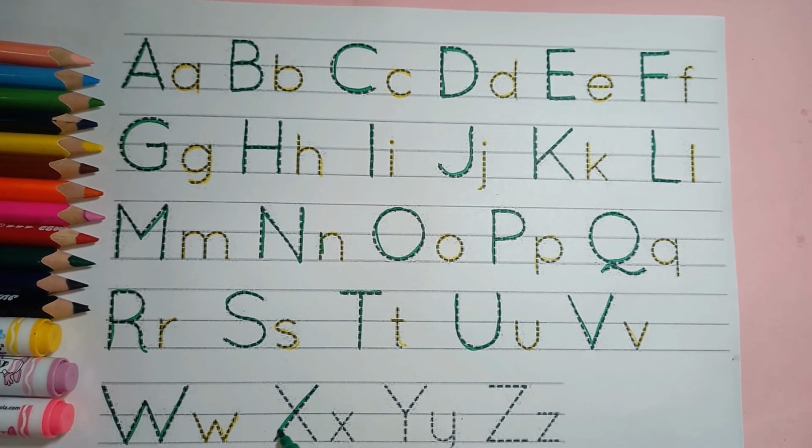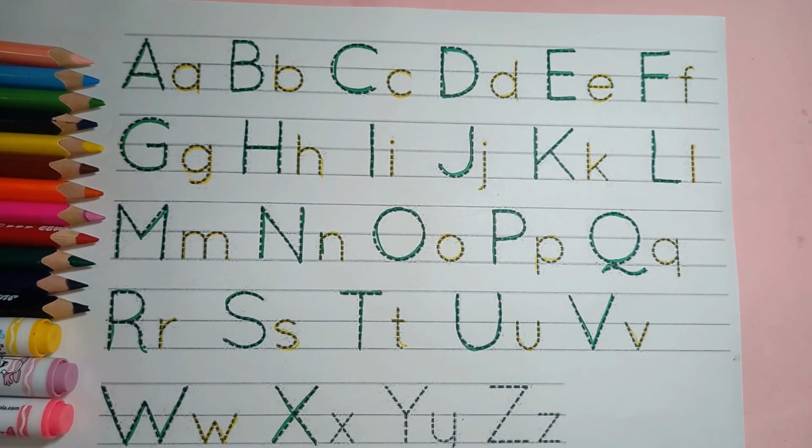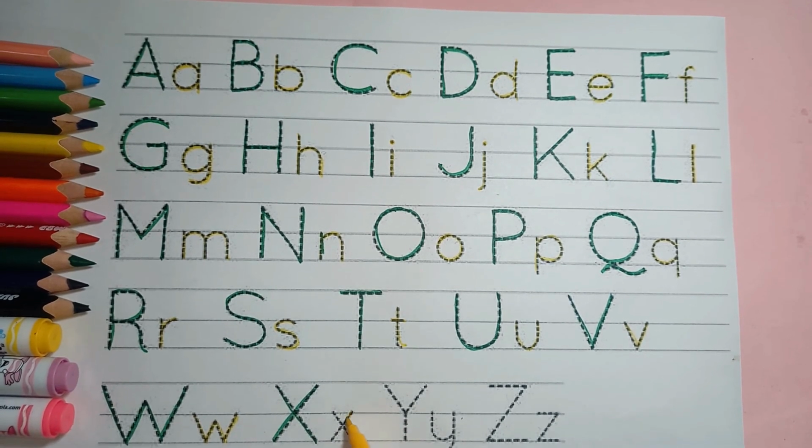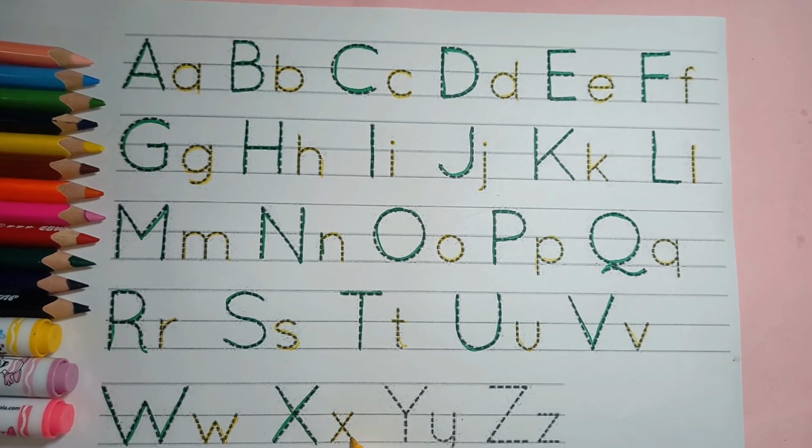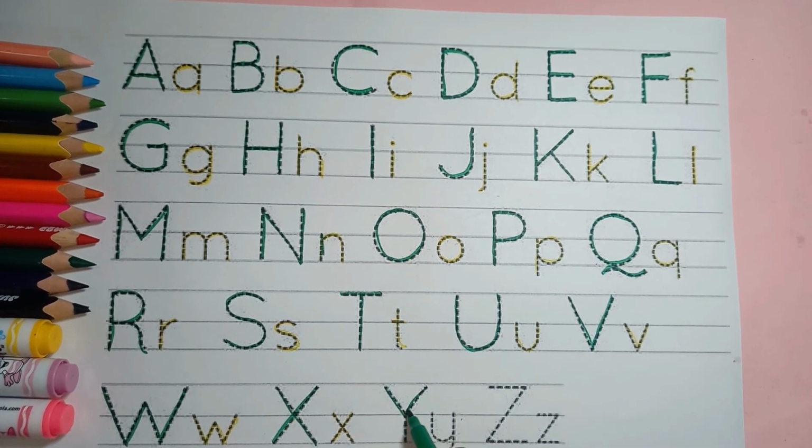Capital letter X. X is for X-ray. Small letter X. Capital letter Y. Y is for York. Small letter Y.